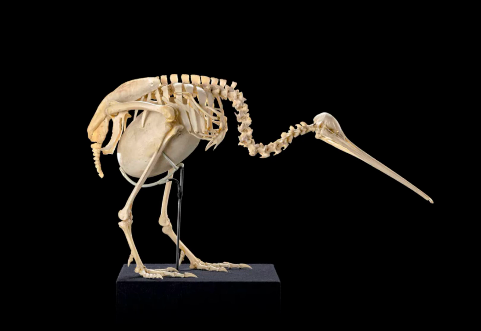The other thing is that they lay the largest eggs compared to body size of any egg-laying animal, or at least among vertebrates. So you can see that image there is showing the egg inside of a kiwi. It's about a third the size of their adult body mass, and it just eats up so much space in the abdomen.